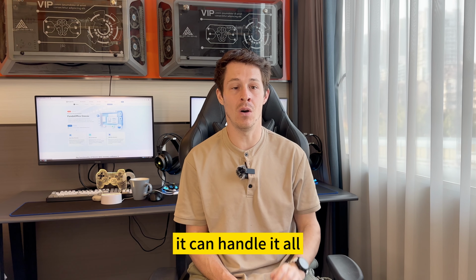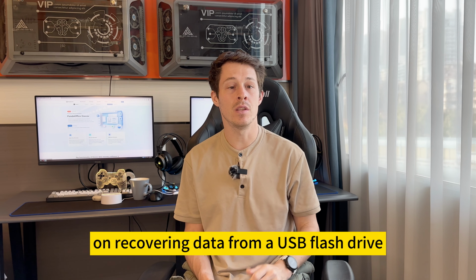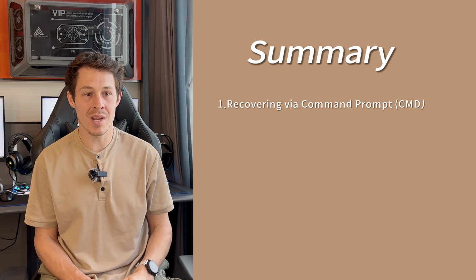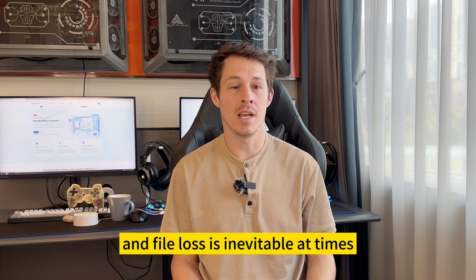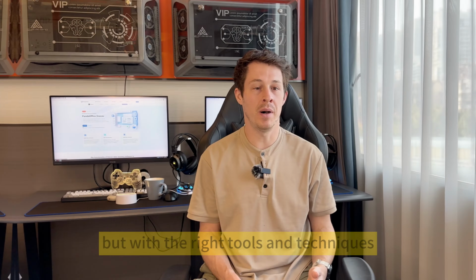That's it for today's tutorial on recovering data from a USB flash drive. These 3 methods, ranging from free to professional, cover all common USB data loss solutions. Accidents happen and file loss is unavoidable at times, but with the right tools and techniques, you can recover most of your valuable data.